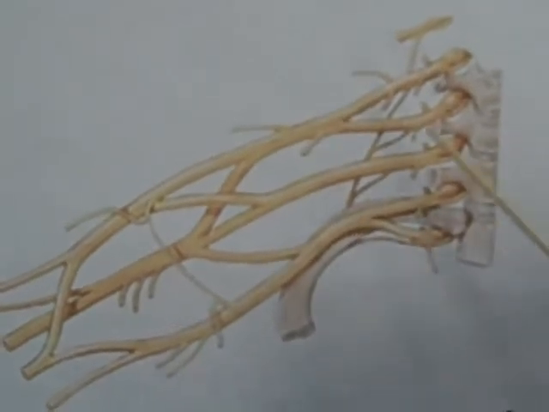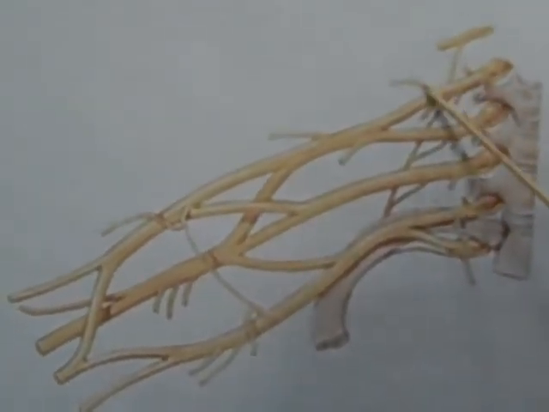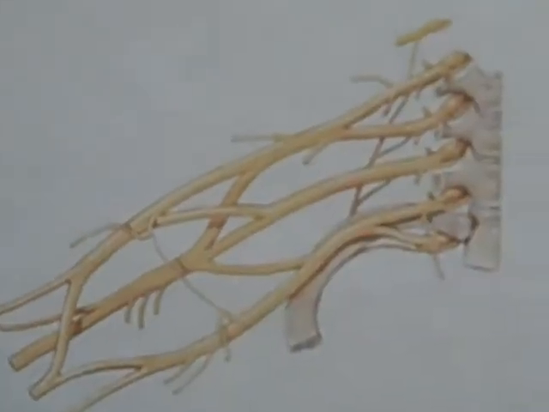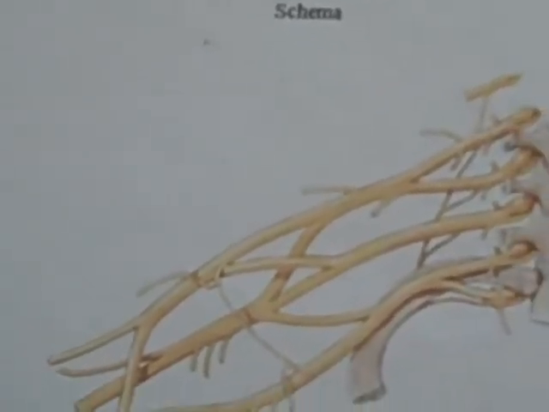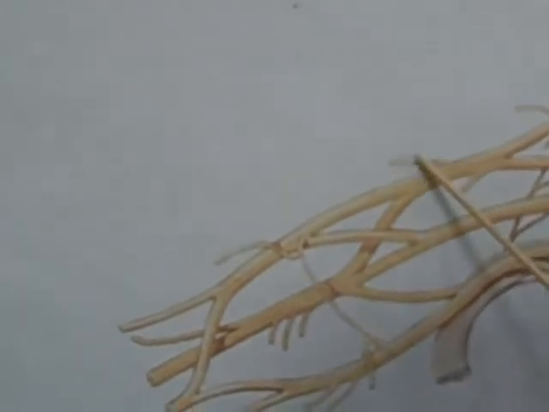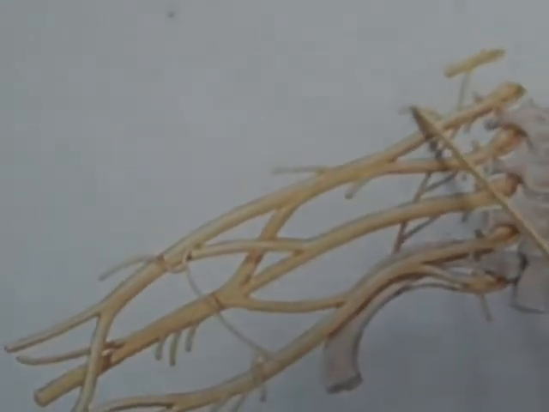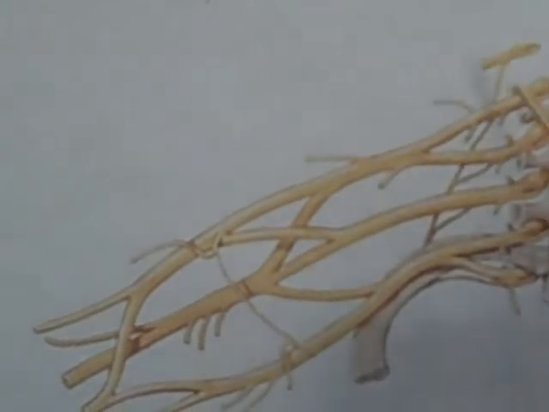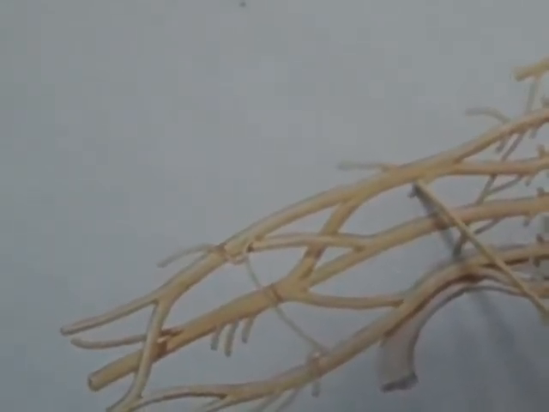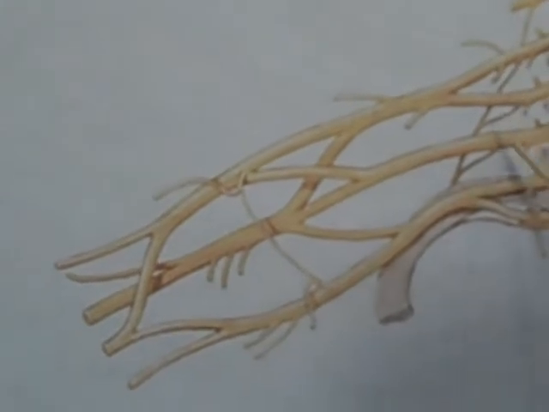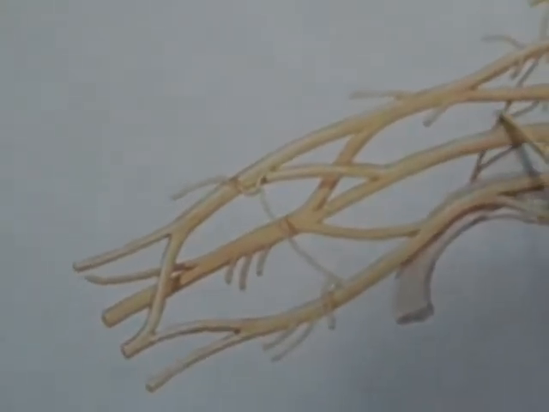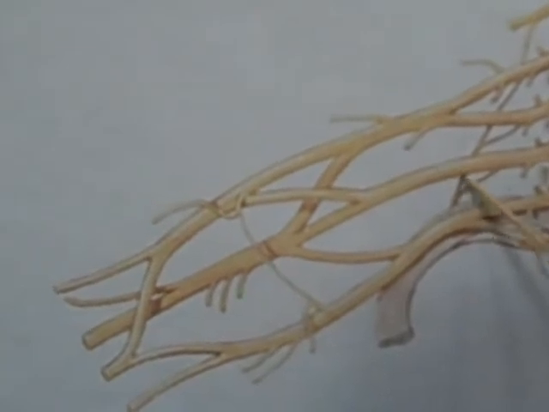Now let's stop for a second and talk about the branches here. Off of C5 nerve roots comes the dorsal scapular nerve. Off of the superior trunk comes the suprascapular nerve, derived from C5, C6, innervates the supraspinatus and infraspinatus muscles. Back to dorsal scapular, innervates levator scapulae and rhomboids. We've also got the nerve to subclavius muscle, and then off C5, C6, and C7 come the long thoracic nerve for the serratus anterior muscle.